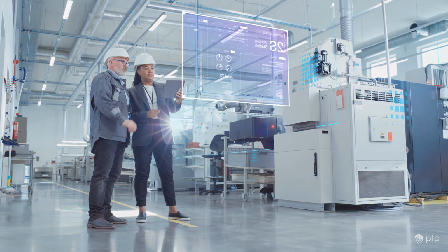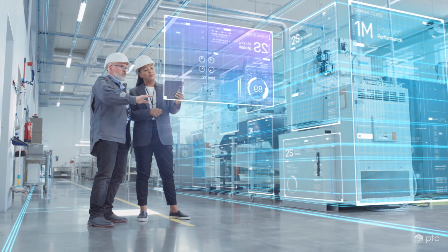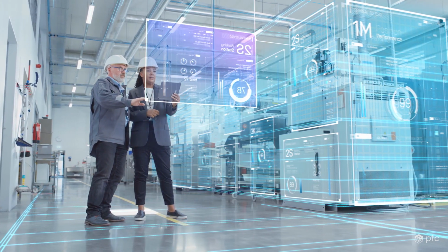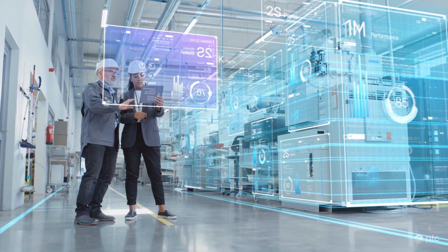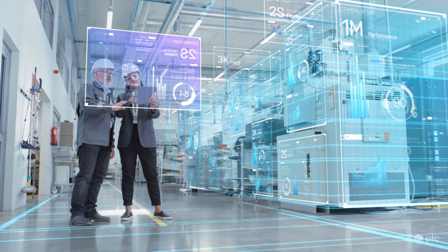So as you can see, this is why it's critically important for dealers, distributors, and third-party service providers to have access to accurate asset data.